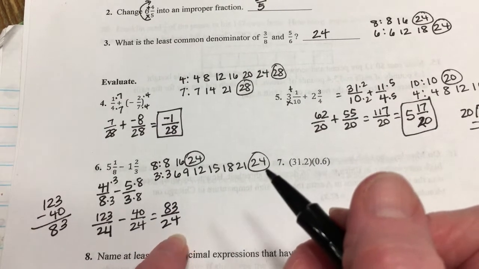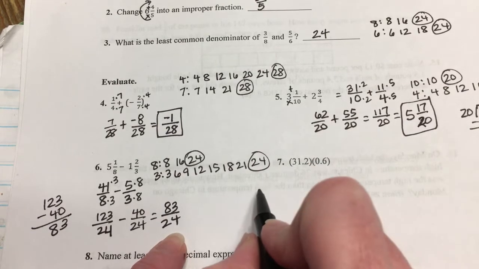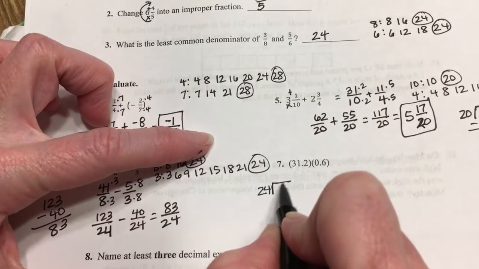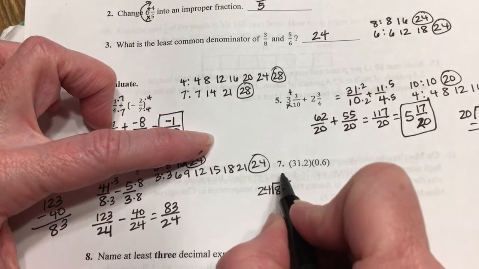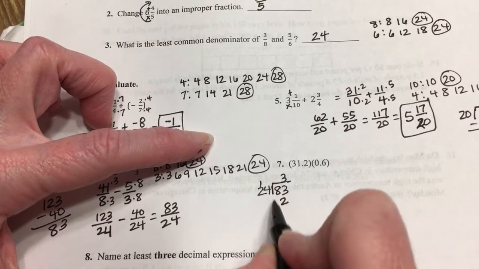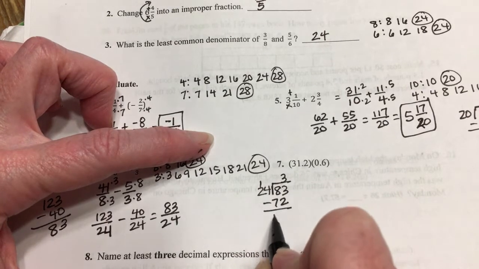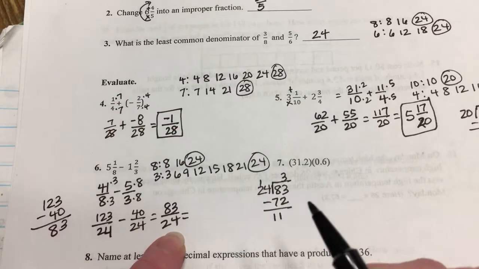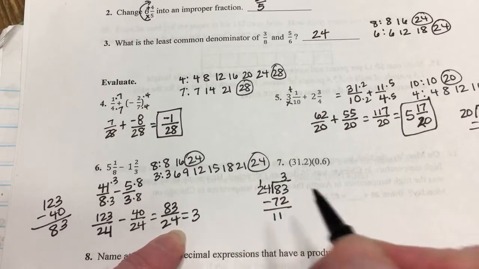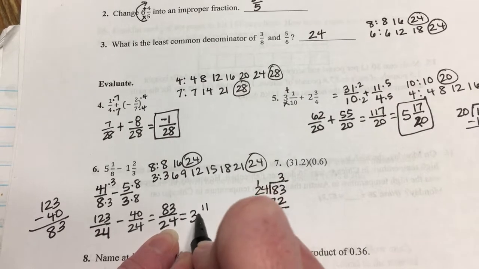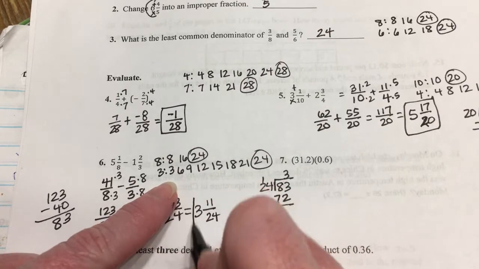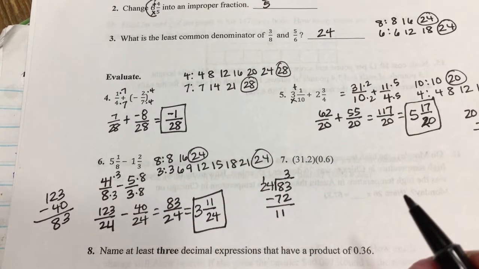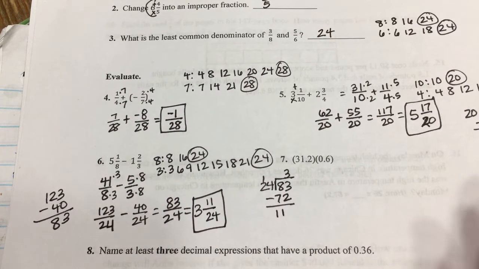And then because that's improper, I'm going to need to divide. I'm going to divide 24 into 83. So it will go, let's see, 3 times. It'll be 72. And then when I subtract, I get 11. So my mixed number is going to have a whole number of 3. The numerator will be 11, and my denominator will stay 24. And that does not simplify, so this is my answer, 3 and 11/24ths.